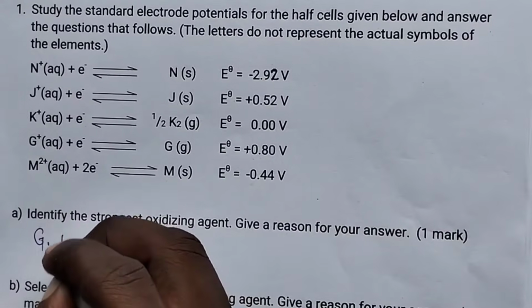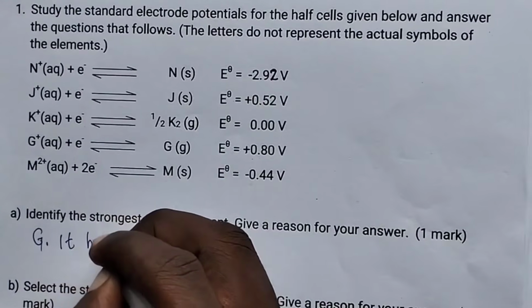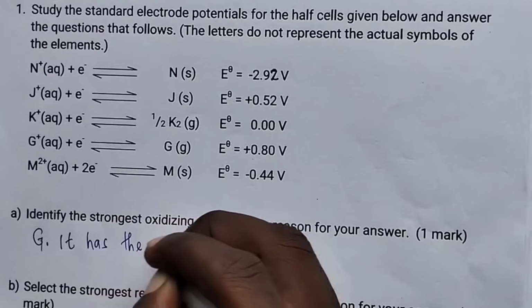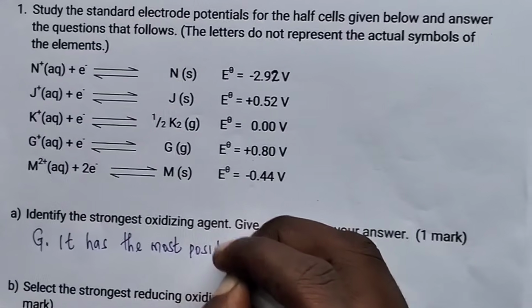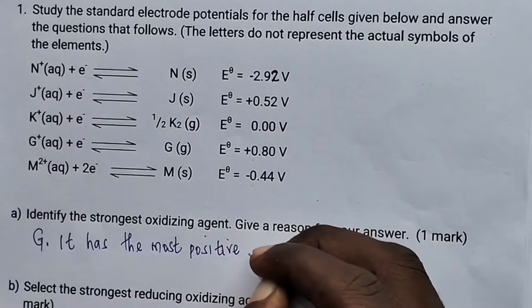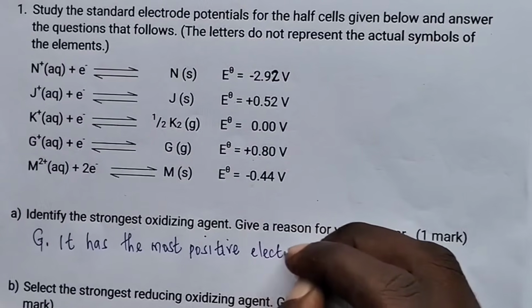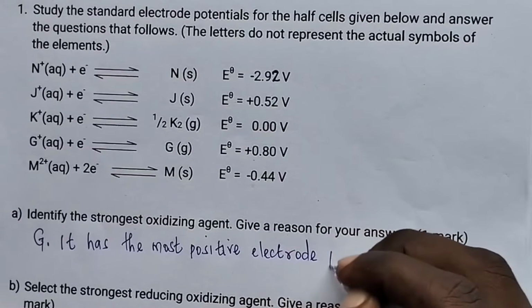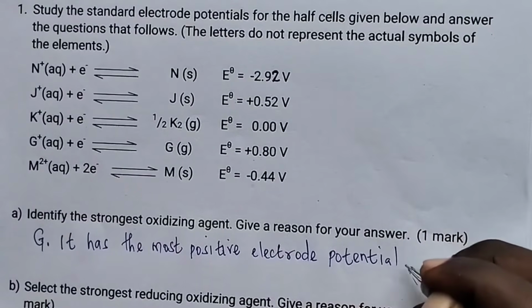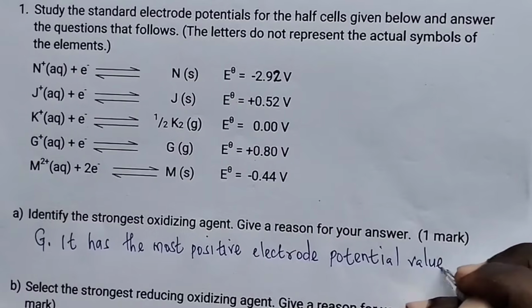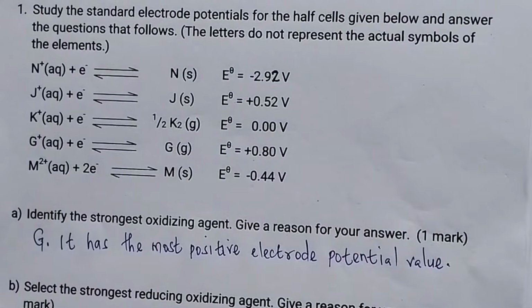We can say it has the most positive electrode potential value. That will be the reason.